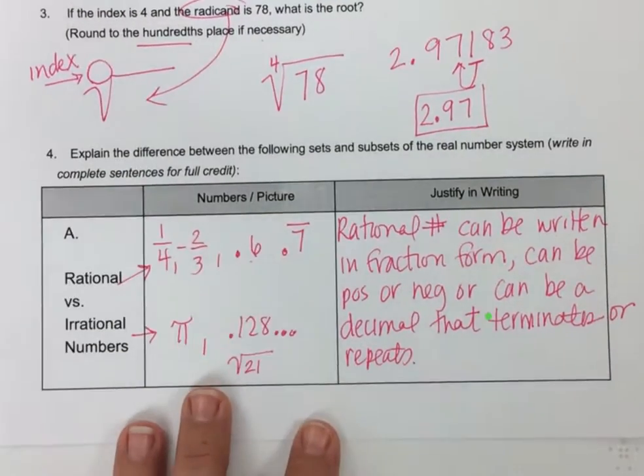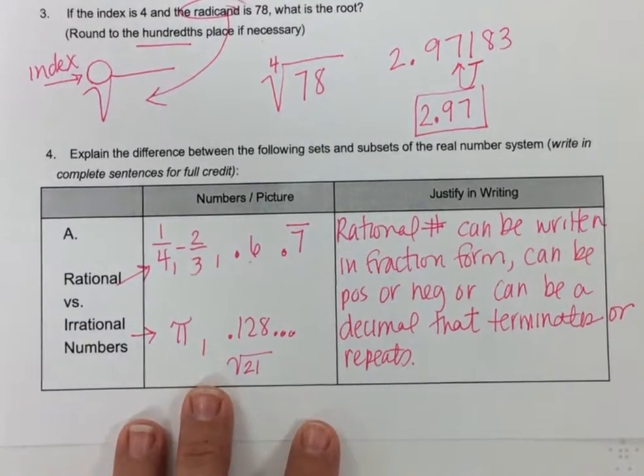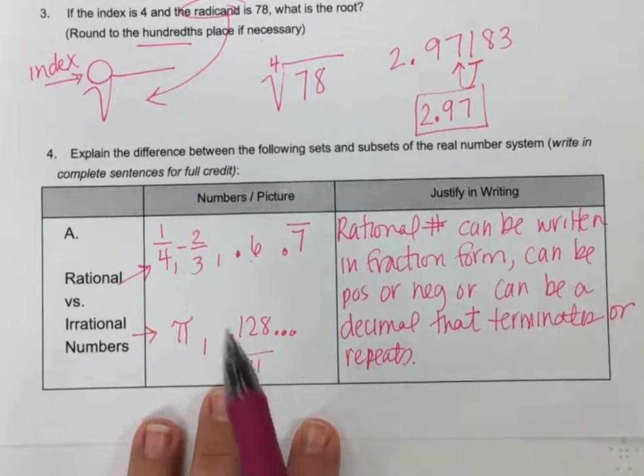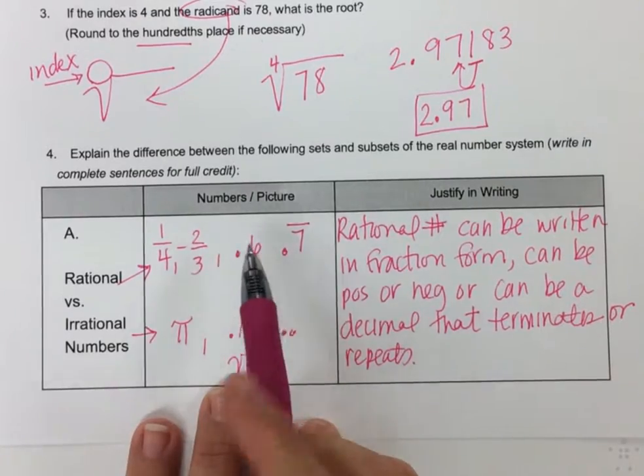So you want to remember anytime you have a fraction, that's going to be a rational number. Fractions always go with your rational numbers.